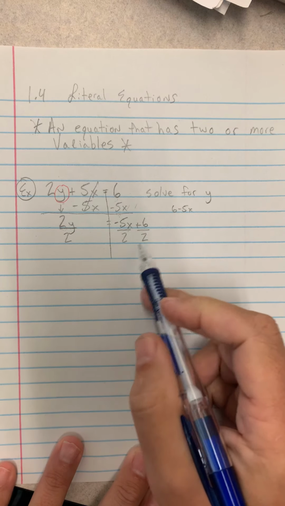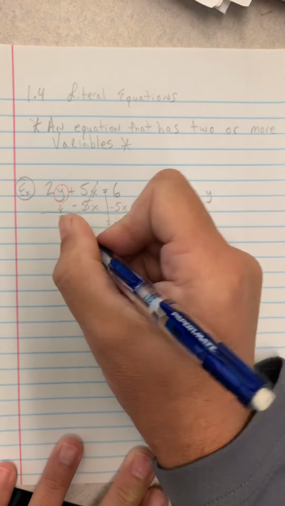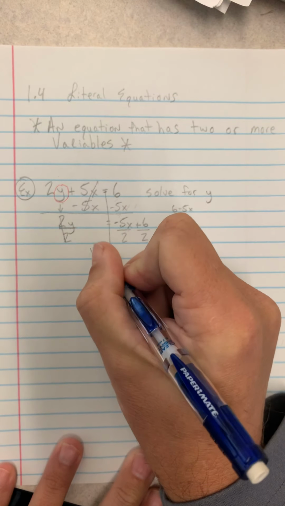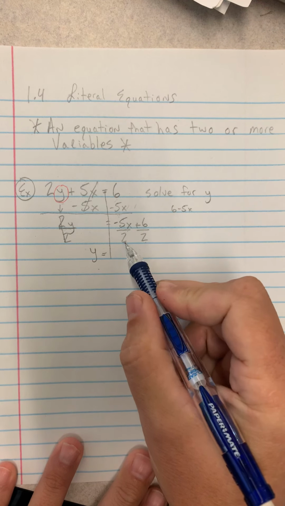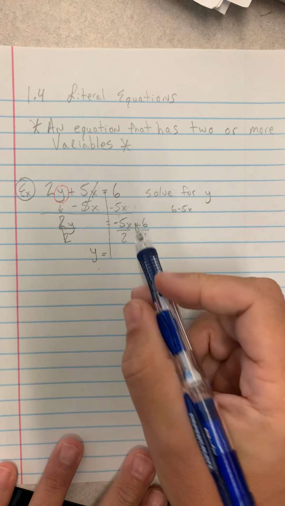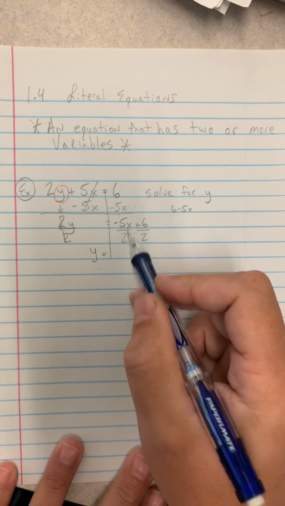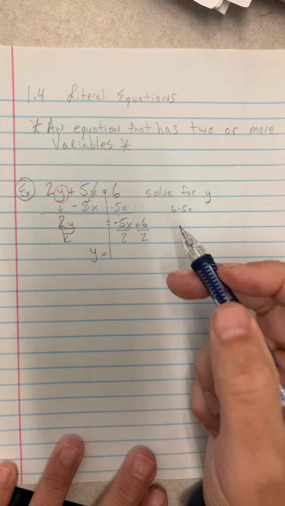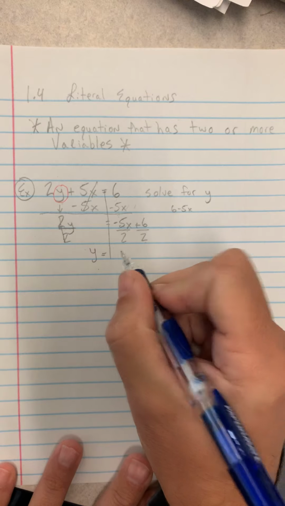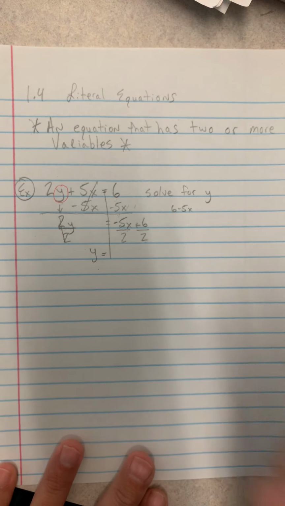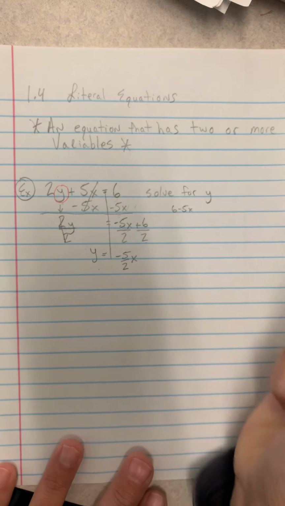You need to reduce and simplify each one of these terms. This simplifies into y. The 2's divide into each other. Negative 5x over 2. Well, it's negative 2.5x, but I want to get in the habit of leaving this as a fraction. Negative 5 halves can't be reduced. They are both prime numbers, 5 and 2, meaning they only have factors of 1 and itself. I'm just going to write this as negative 5 halves x.